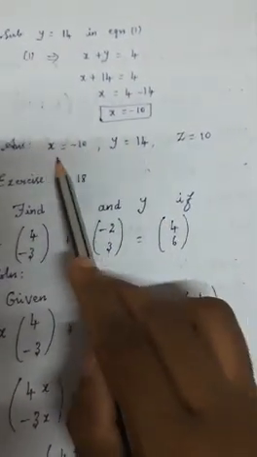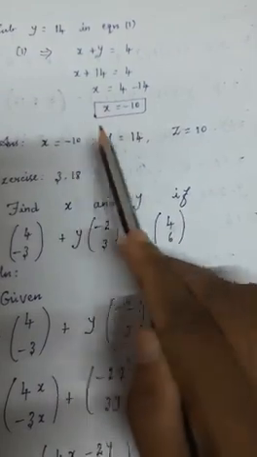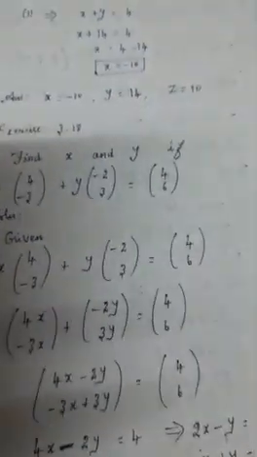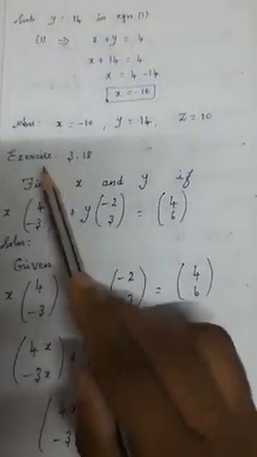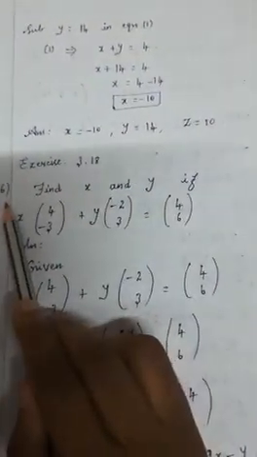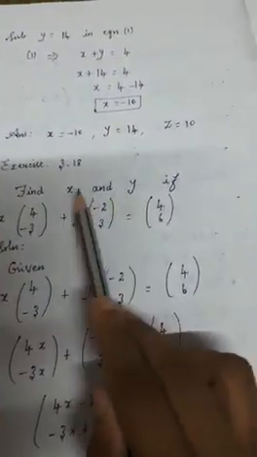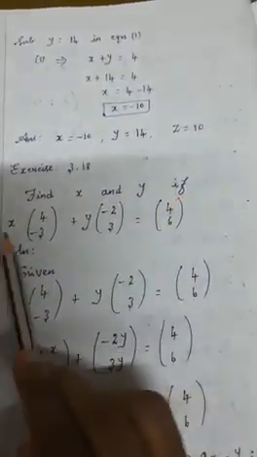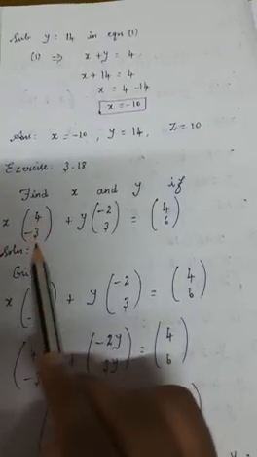Now you have got the answer: the value of x is minus 10, the value of y is 14, the value of z is 10. Okay, so that is the answer. Now see exercise 3.18, sixth question. Find x and y. Here also the values of x and y we need to find out. Here the equation they have given: x with this one, 4 and minus 3.